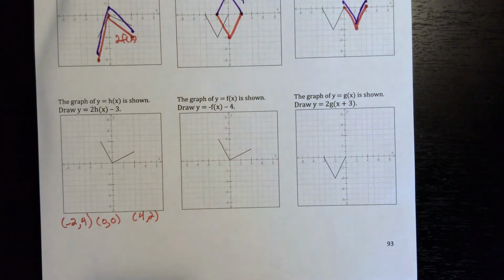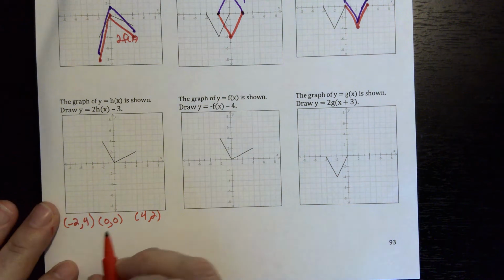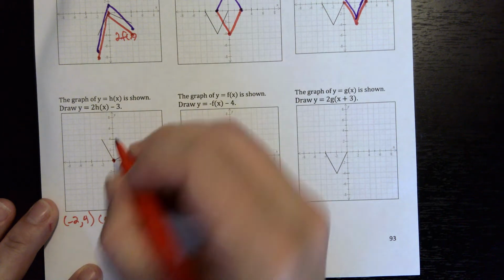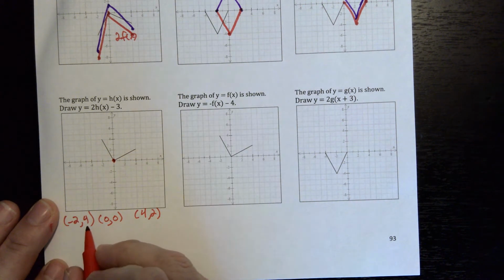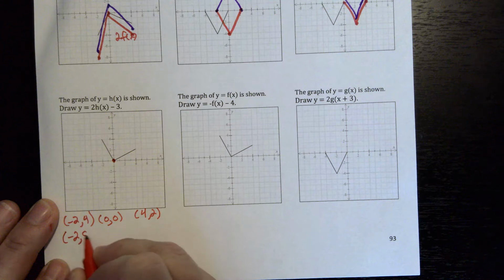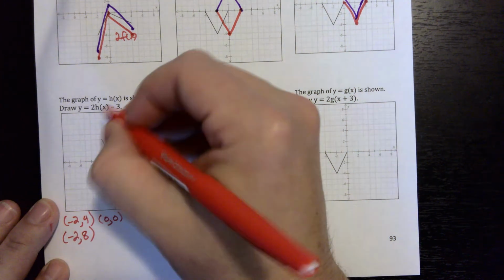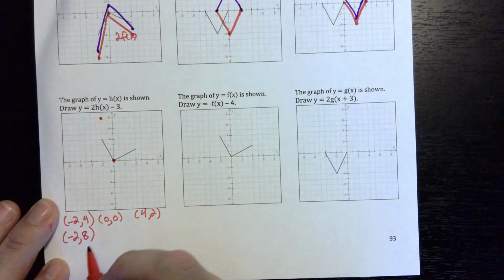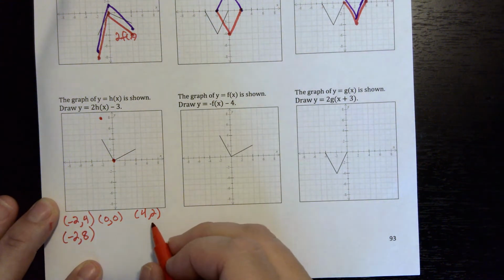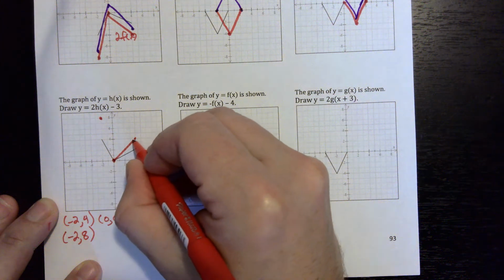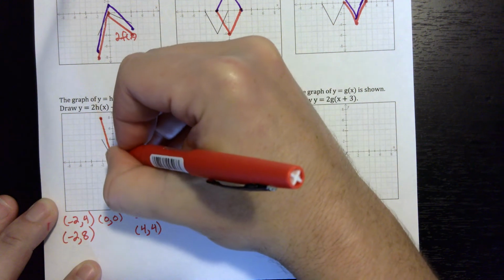We are going to multiply our y coordinates by our a. The y coordinate here is 0, so multiplying does nothing and it stays the same. The y coordinate here is 4. We multiply it by 2, and it becomes -2, 8. So -2 goes all the way up to 8. There we go. And then this y coordinate gets multiplied by 2, and this becomes 4, 4. So my intermediate graph is here and here.